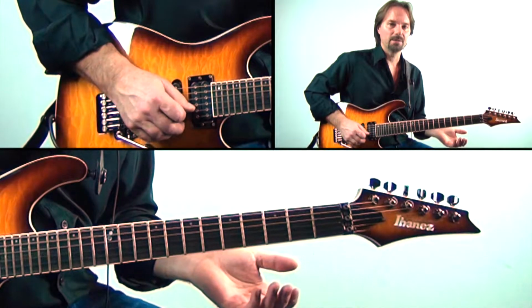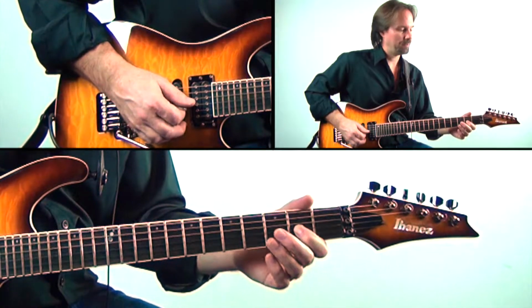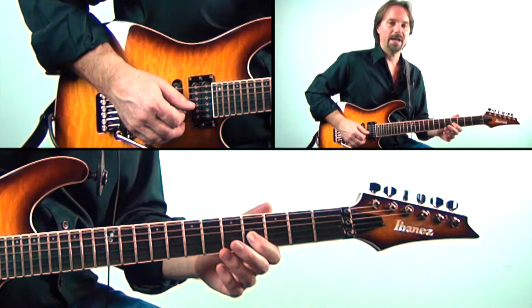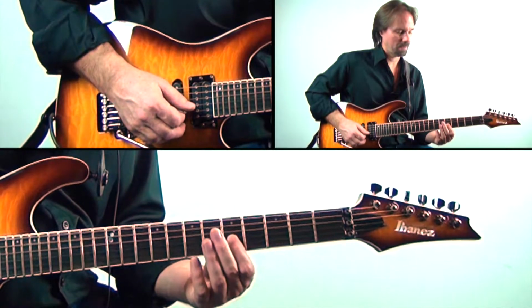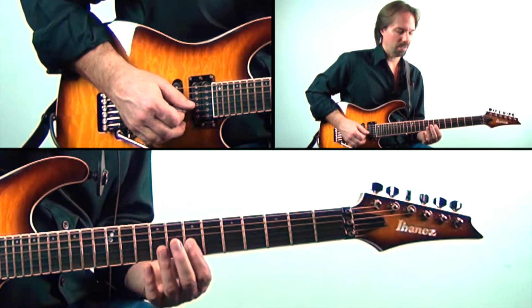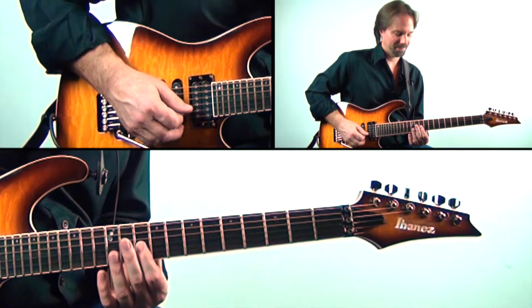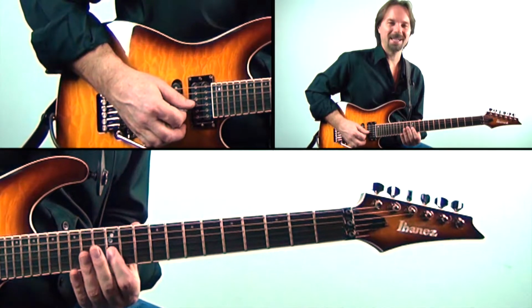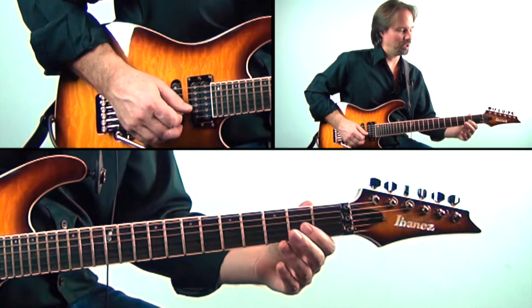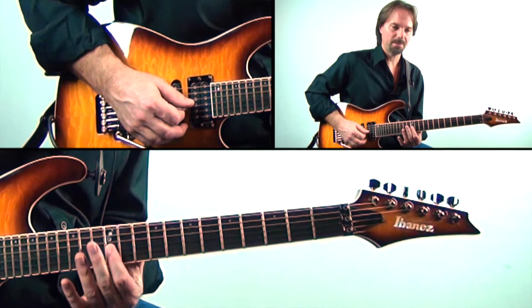Next string is G. Whole step to A, whole step to B, half step to C, whole step to D. Notice where the dots are. Whole step to E, half step to F, and a whole step back to G. G, A, B, C, D, E, F, G.